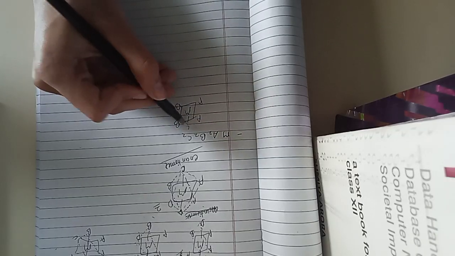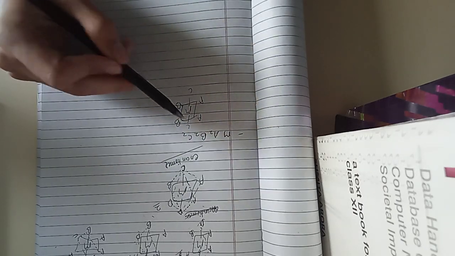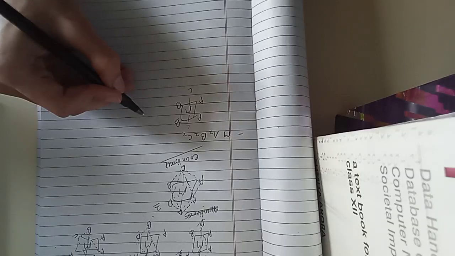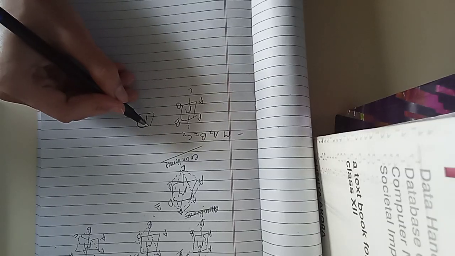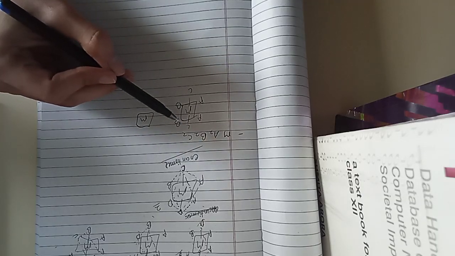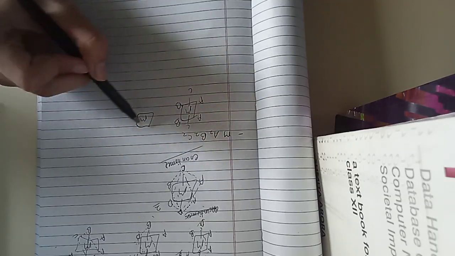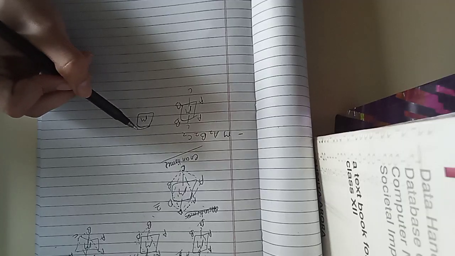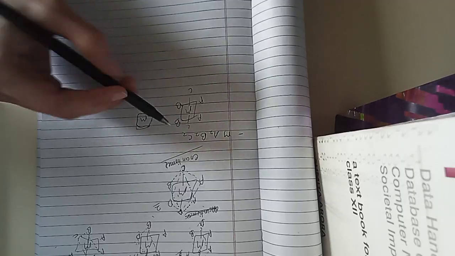A B C C. This is one. ACBC, the squared and then ACBC. Okay, same. Now this is one.